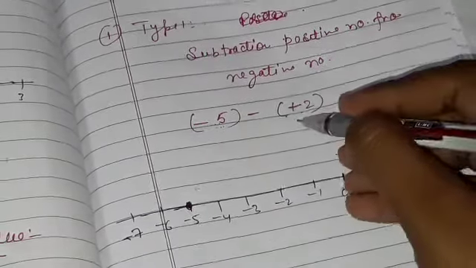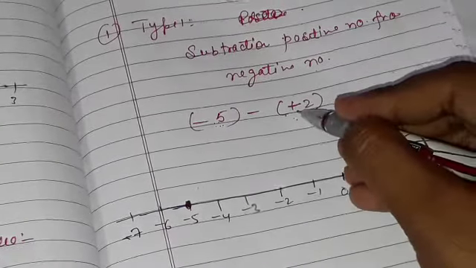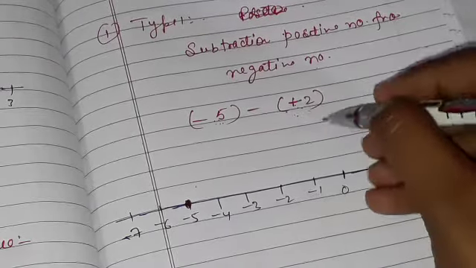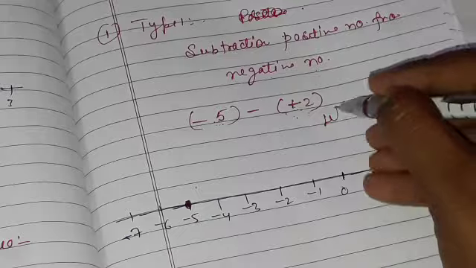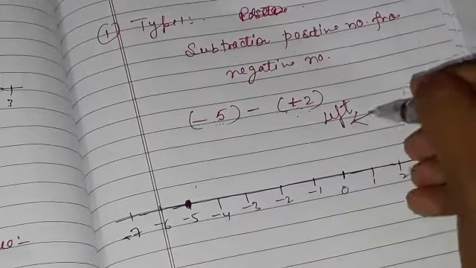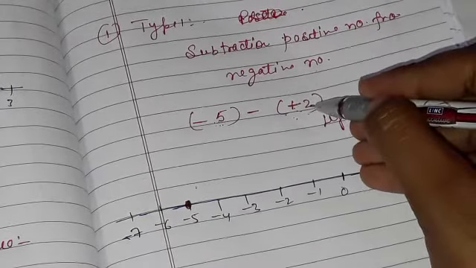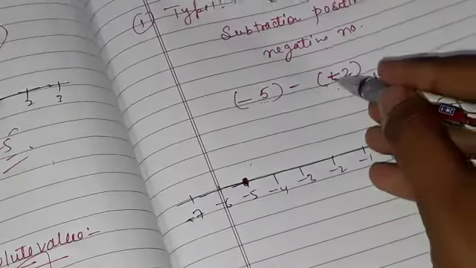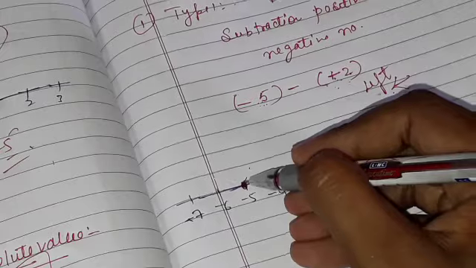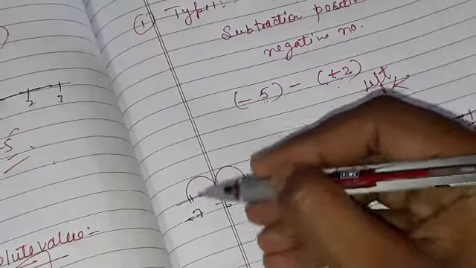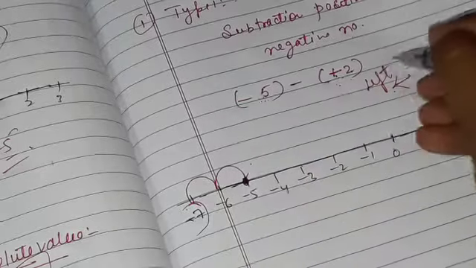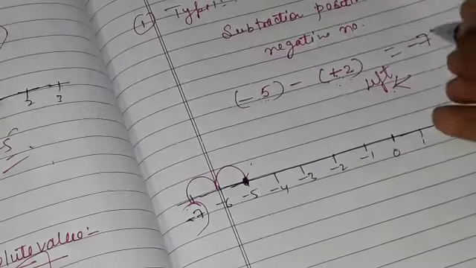In subtraction, if there is a positive sign, then you have to move to the left-hand side. Understand? And this number shows how many steps you have to move. So this is plus 2, it means you have to move left. So 1 step, 2 steps. So this is your answer, minus 7.